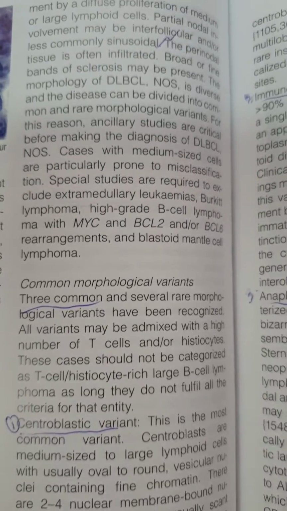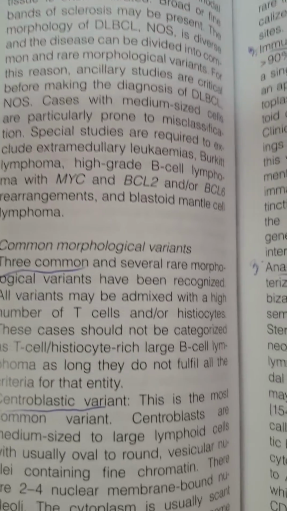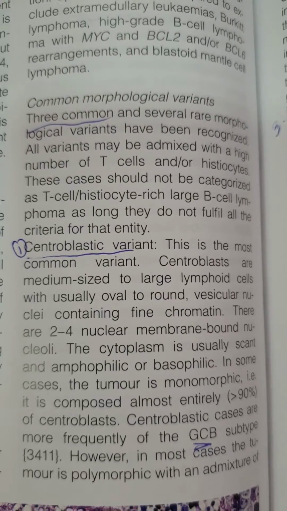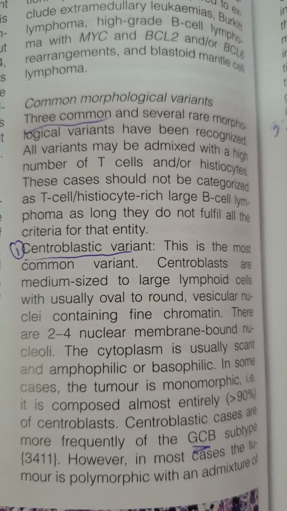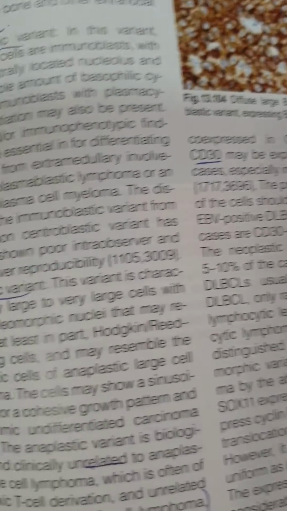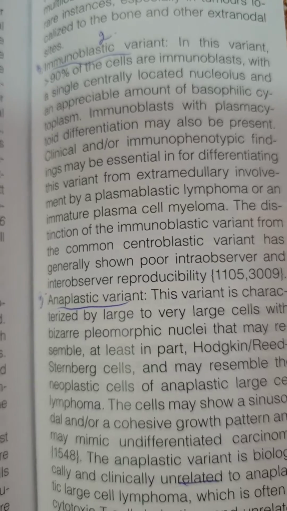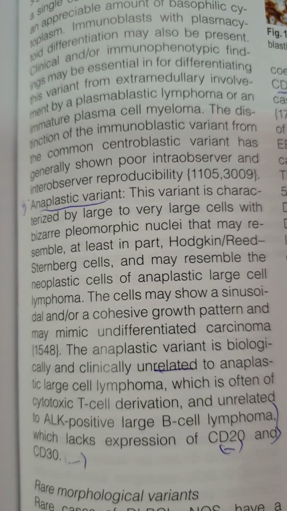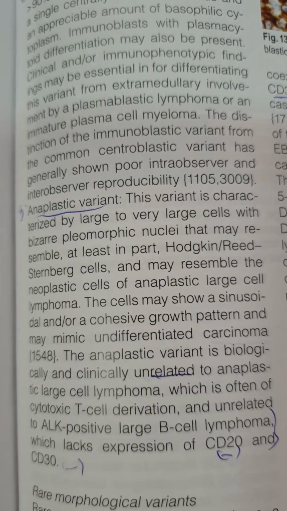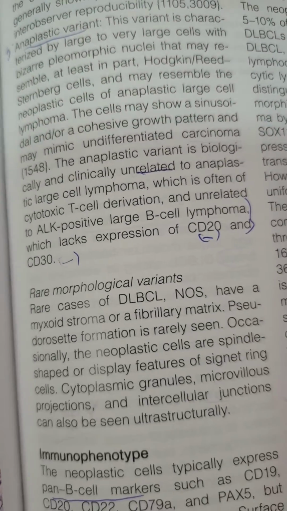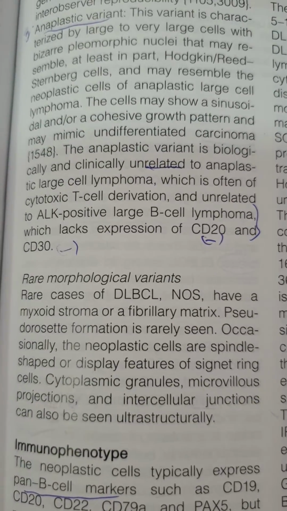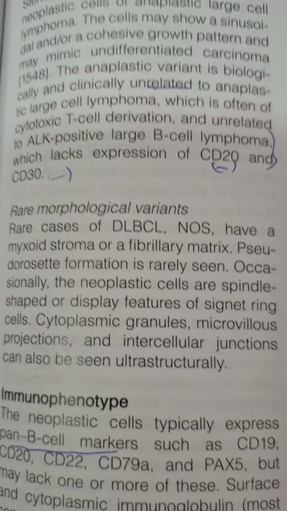Microscopically you will have 3 variants. The centroblastic variant representing the centroblasts, mostly the GCB subtype. Then the immunoblastic variant and the anaplastic variant. Then we also have some other rare morphological variants like myxoid stroma, papillary matrix, signet ring cell type and others.